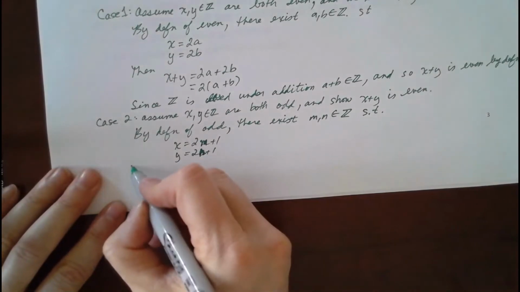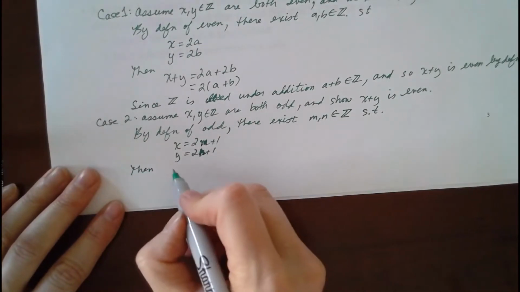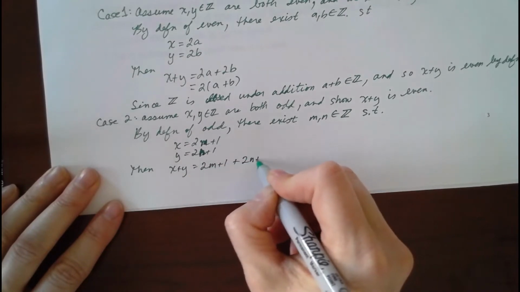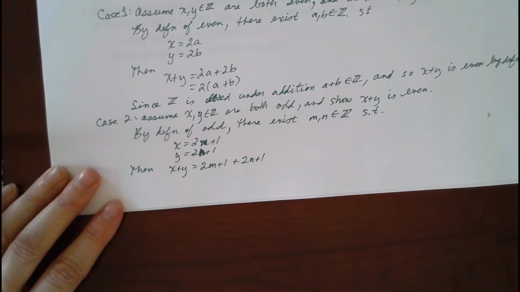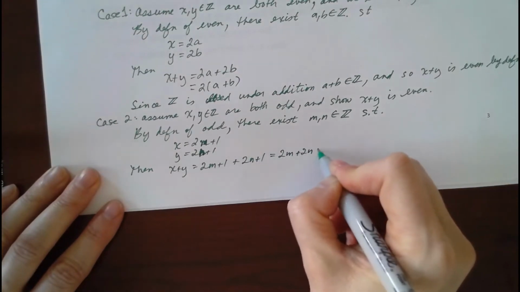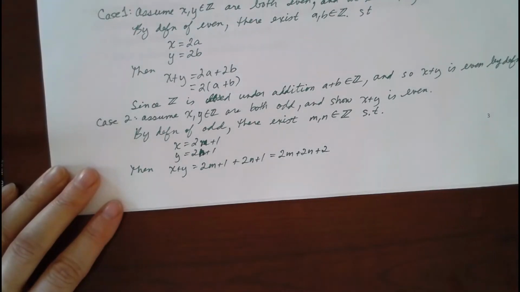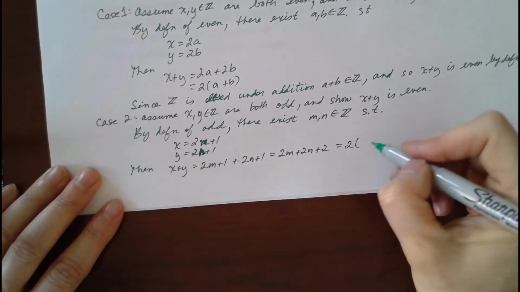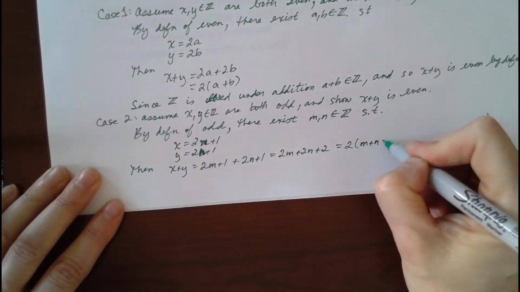So then x plus y will be 2m plus 1 plus 2n plus 1, which is 2m plus 2n plus 2. And if I factor out the 2, I get 2 times m plus n plus 1.